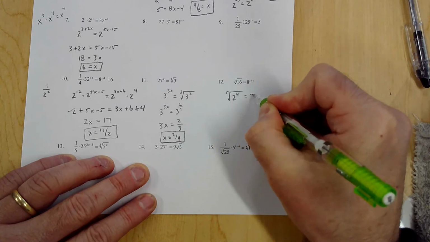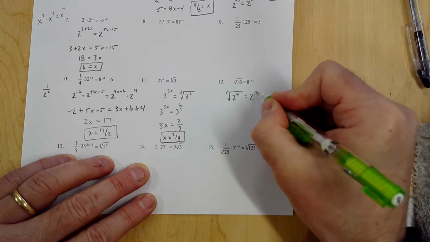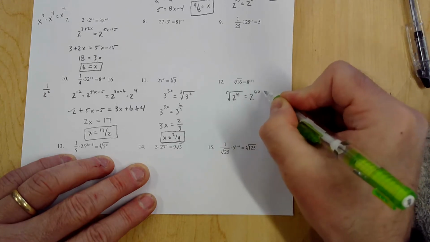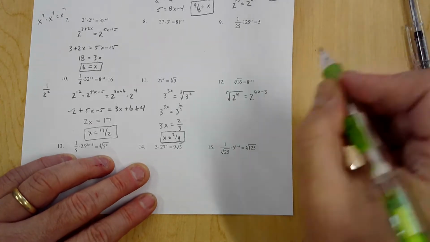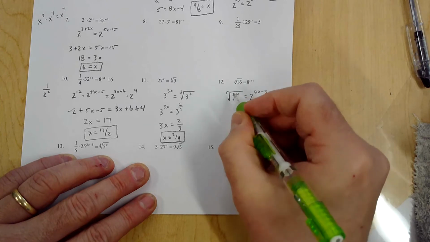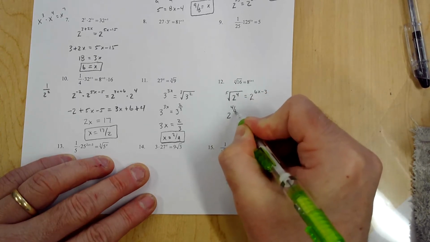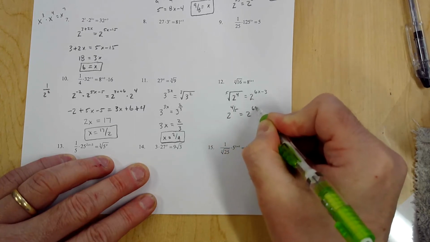The number 8 is 2 to the 3rd power, and that 3rd power I'm going to distribute to save some time and space. So 3 times 2x is 6x, and 3 times -1 is -3. Now I need to get rid of this radical symbol. The 4 and the 5 become a fractional exponent, 4/5, and now the square root symbol there is gone.